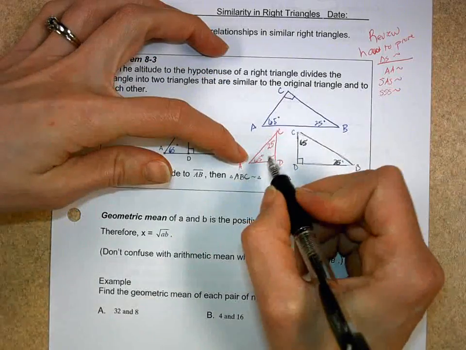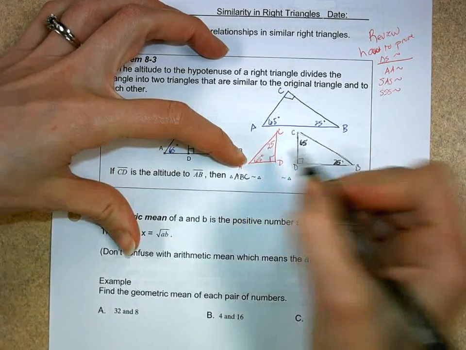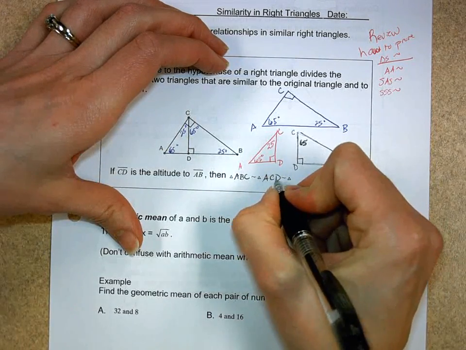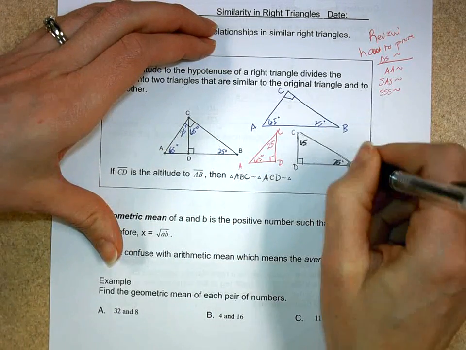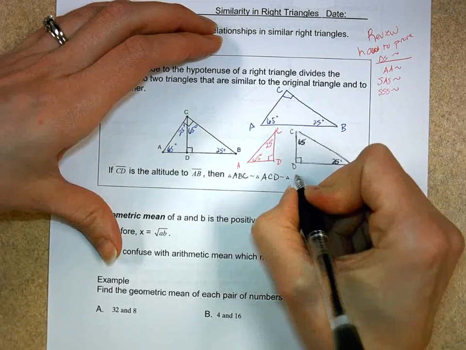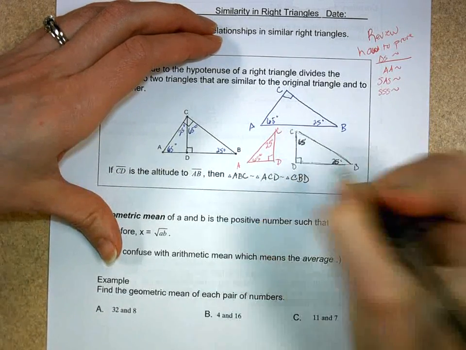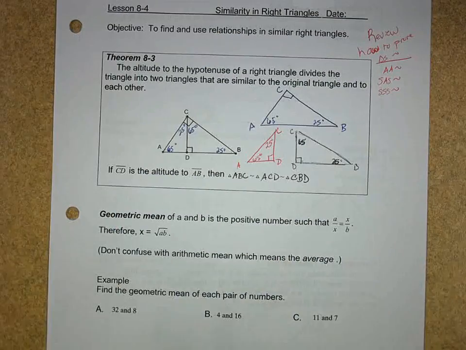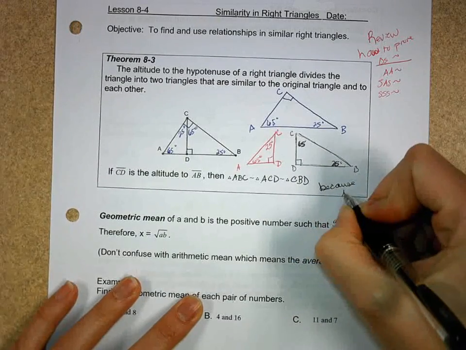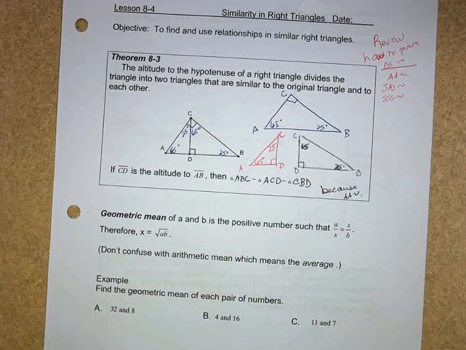So if I go 65, 25, 90, I'm going to go to the smaller one here. I'm going to go A, C, D. Then if I go 65, 25, 90, right, we're going to go C, B, D. Now, no matter which pair I pick, I know those triangles are going to be similar, and it's all because of AA similarity. So we know that's going to work.